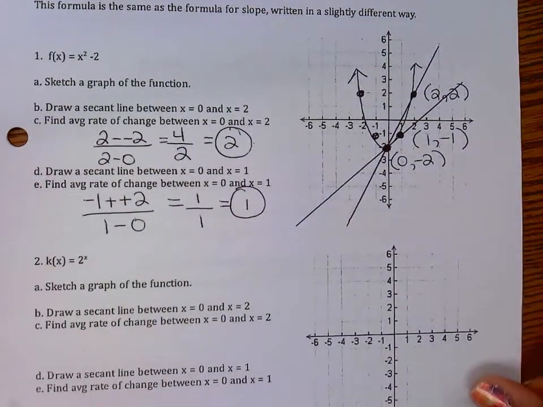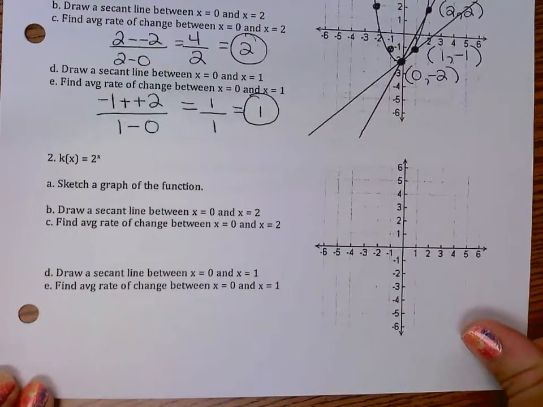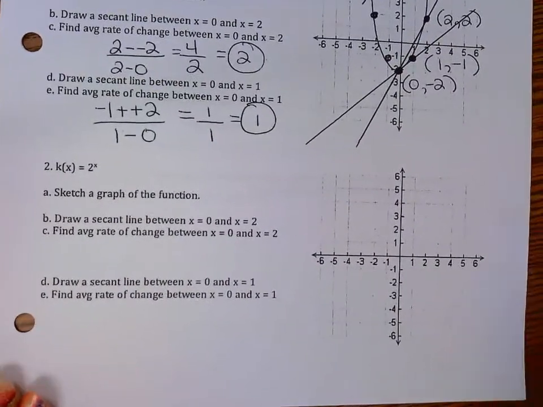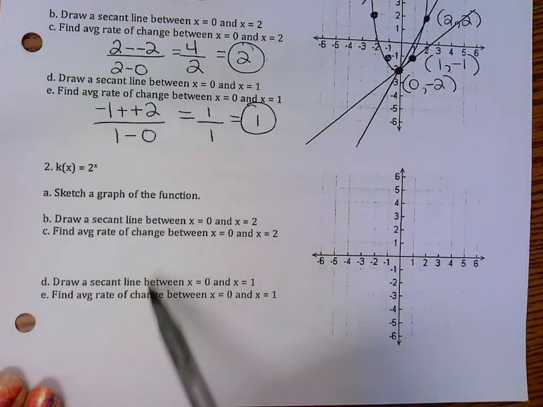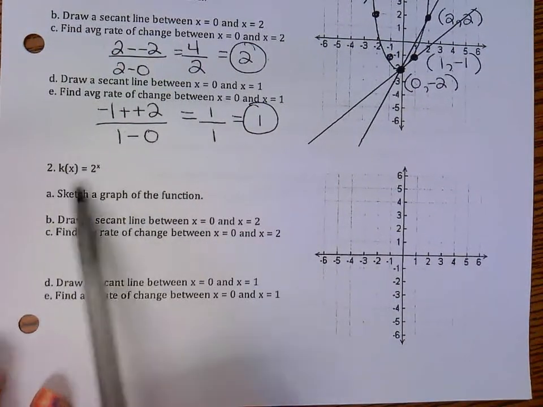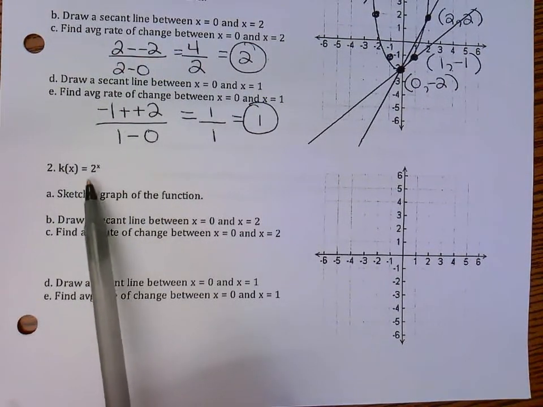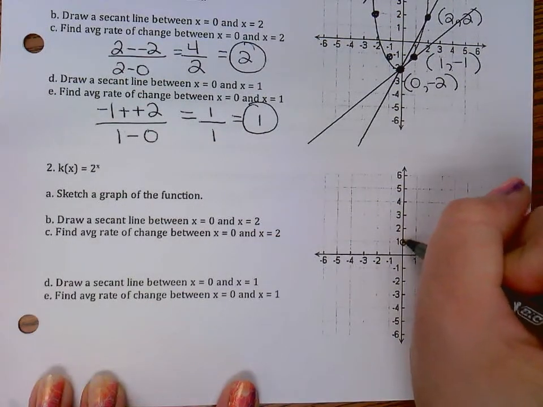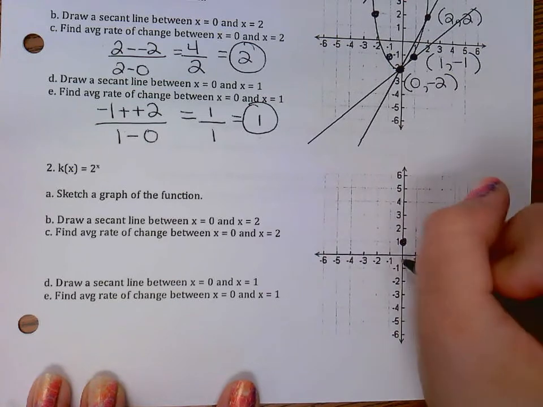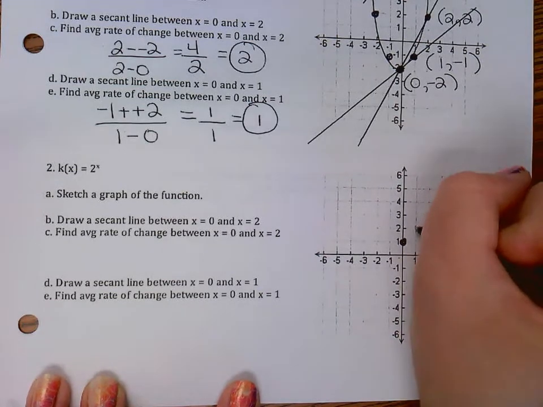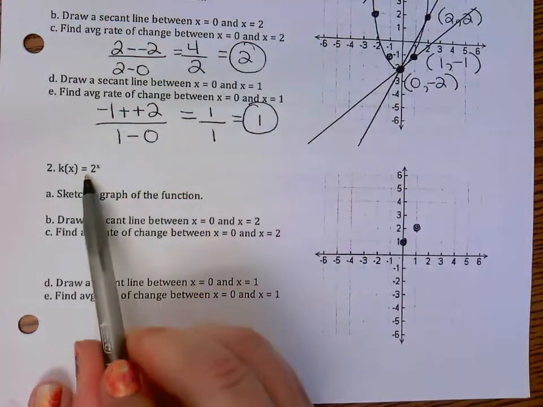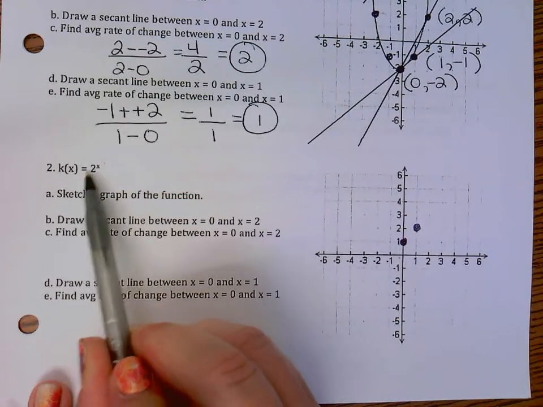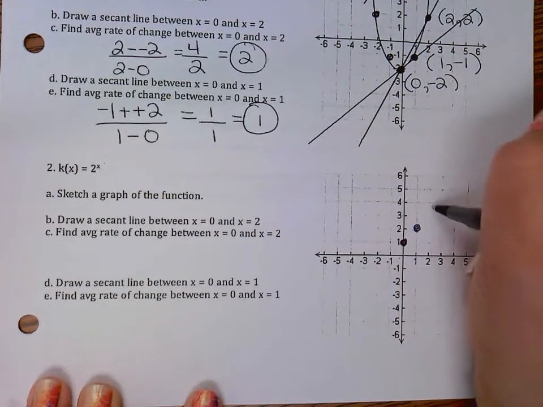So I'd like you to do the same thing in number 2. You can draw your secant lines and find the rate of change. Let's make sure we have the coordinates correct for 2 to the x. We would go through 0, 1, remember? And then over 1 up 2, because 2 to the first power is 2, and then 2 squared would be 4.